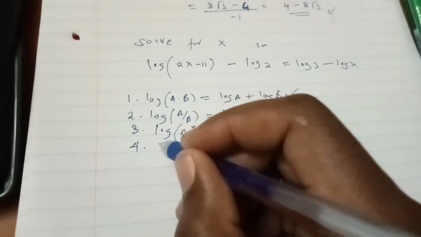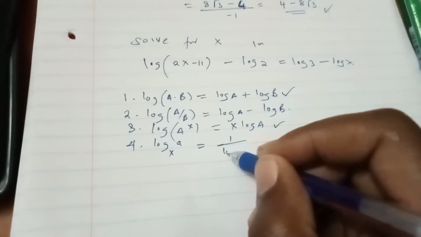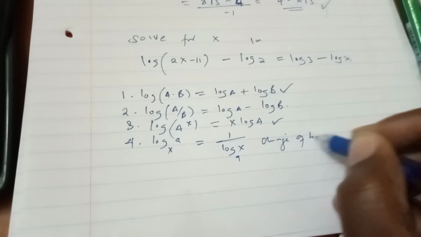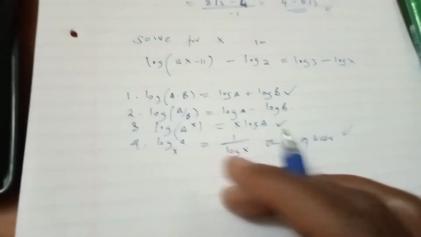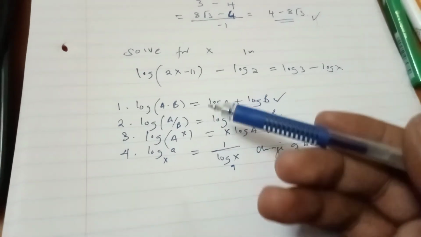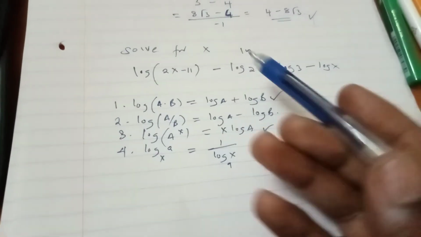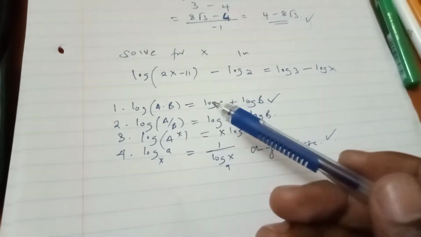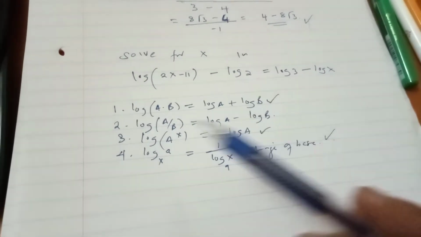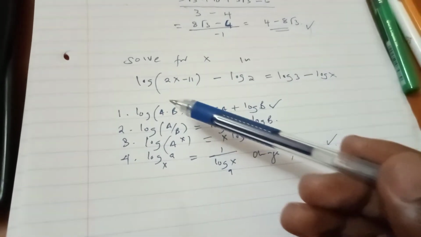So maybe finally, logarithm of a to base x can also be equal to 1 over logarithm of x to base a. That's what we call change of base, right? So we may not apply all of them at a go, but having known how to use them, a question may require several laws before you solve it.